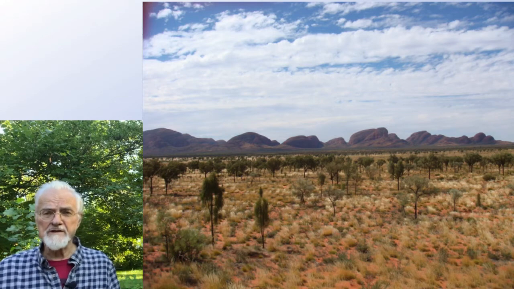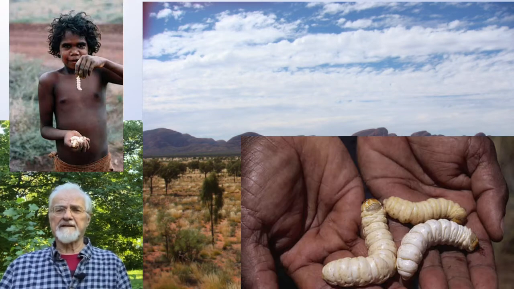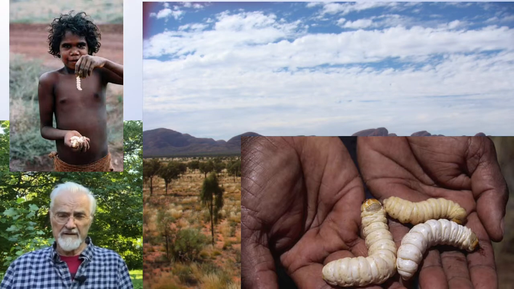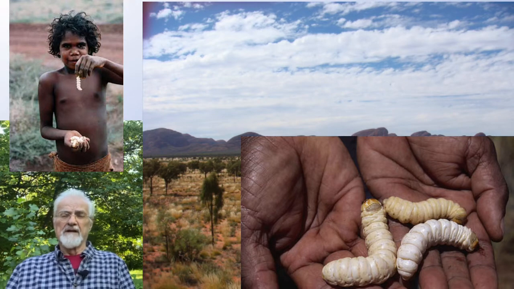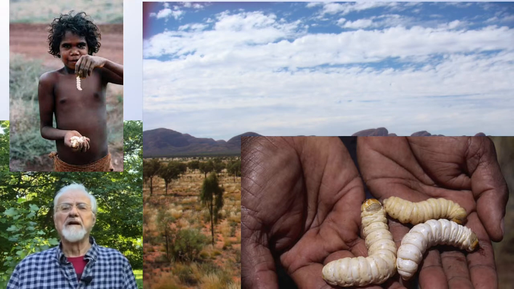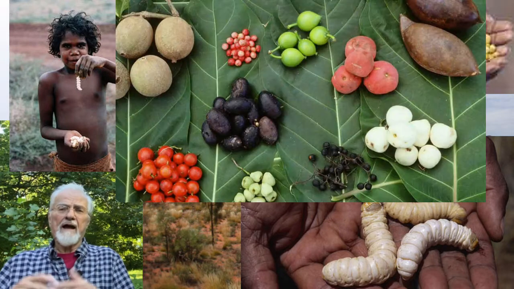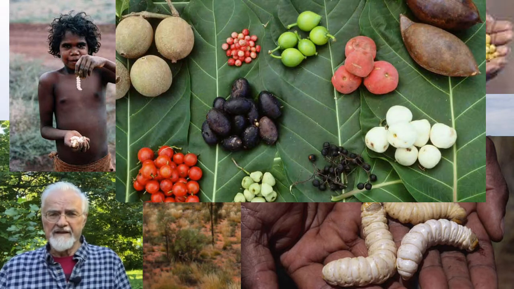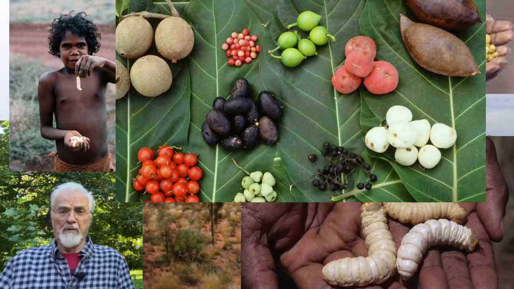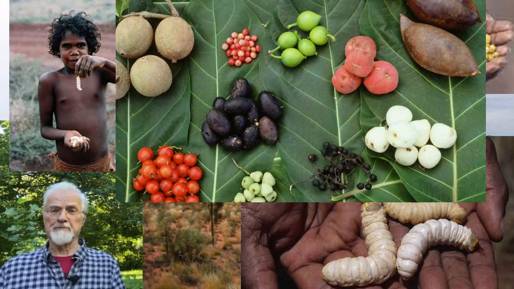These are witchetty grubs. It's an insect larvae, of course, that has a lot of protein in it. And here are some other fruits that they eat. They have a very highly varied diet that they gain, presumably just from hunting and gathering, right?